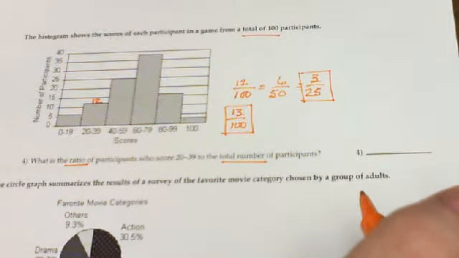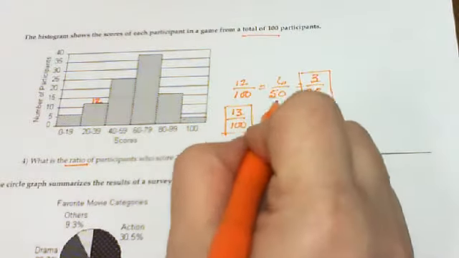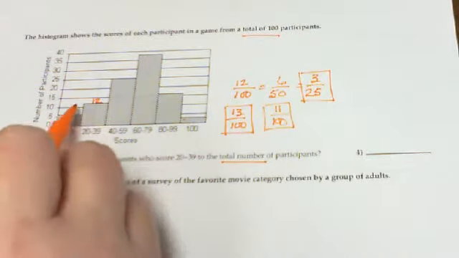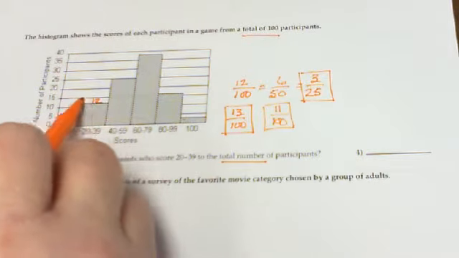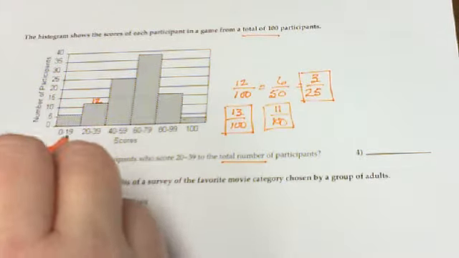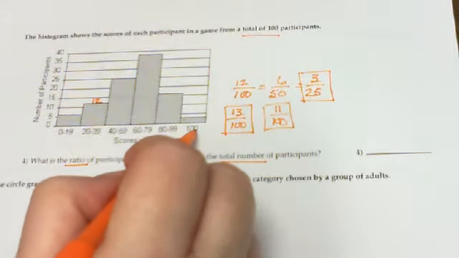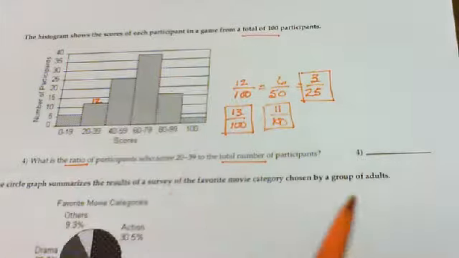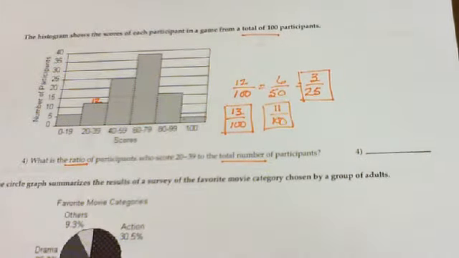You could have actually chosen 14 over 100 and reduced it and I would have been okay with it. You could have possibly chosen 11 over 100 and reduced it and I would have been okay with it. Anything else? Probably not, because it's clearly not 10 and it's clearly not 15. So be sure you pay attention to your numbers on the side and pay attention to which one column they are asking you for, and read the directions. Problem number 5.